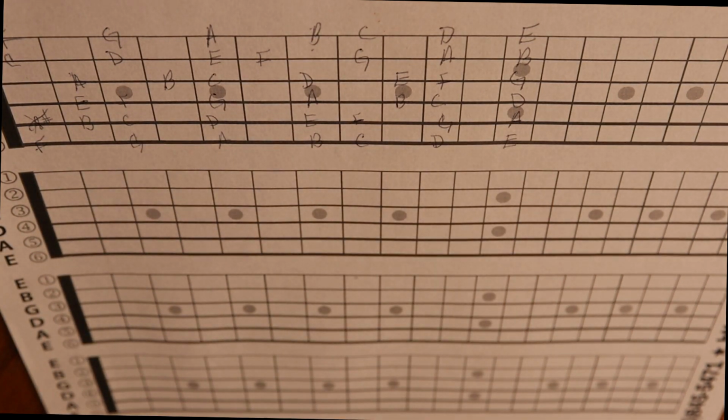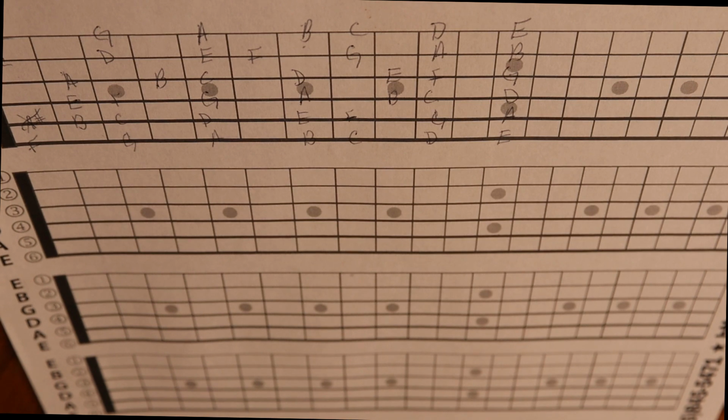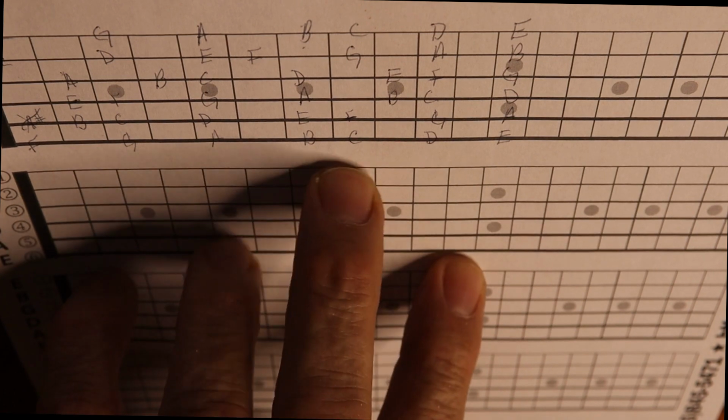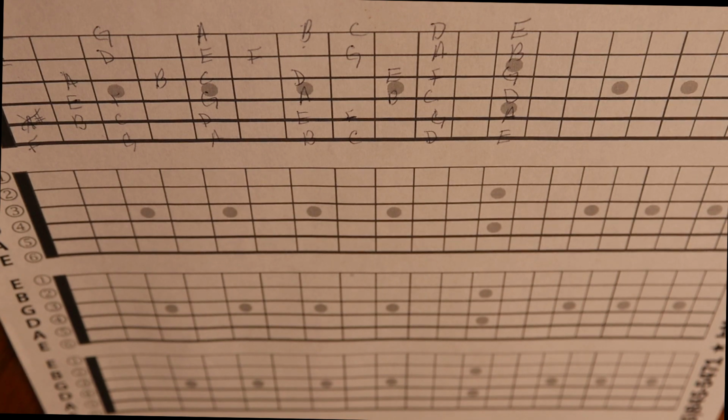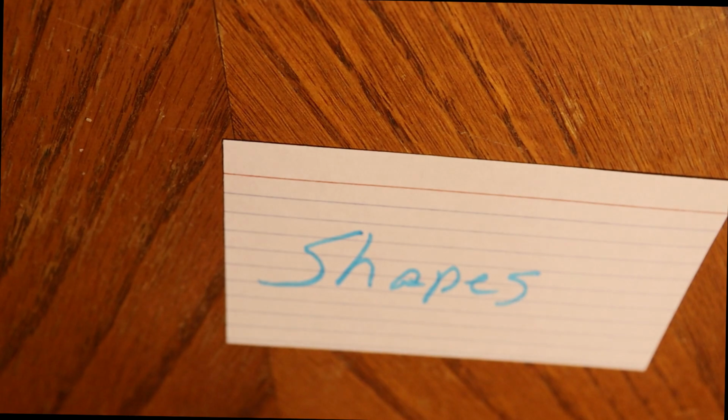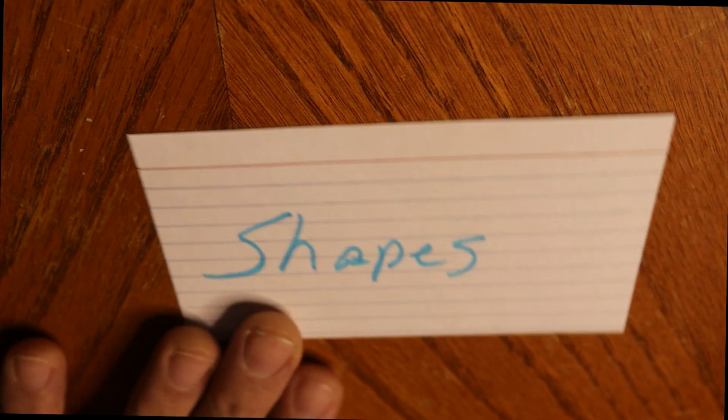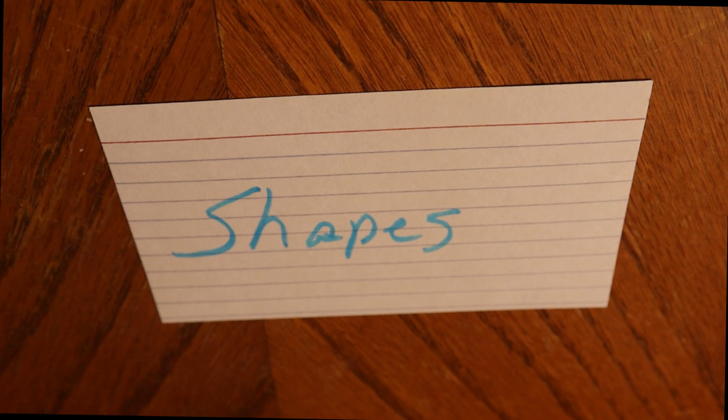Now everybody probably learns how to memorize the notes of the fretboard in that fashion. But there are also other ways too. And this is like a tip that I'm going to show you. And they all run in shapes. Everything on the fretboard is a shape, whether it's a riff, played over and over, a vamp, a chord. It's a shape.